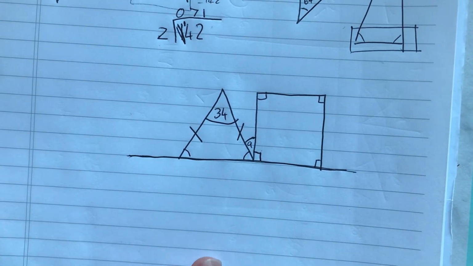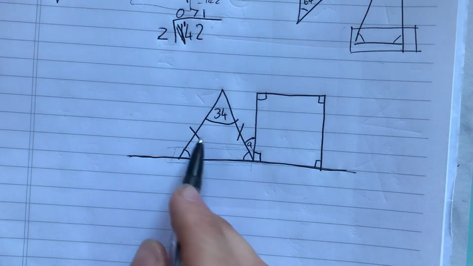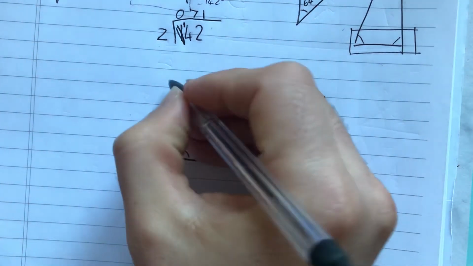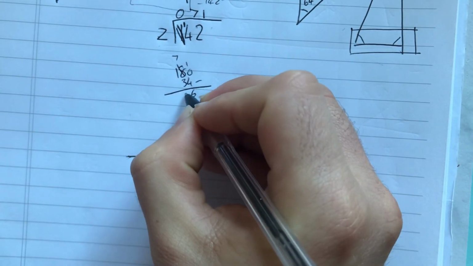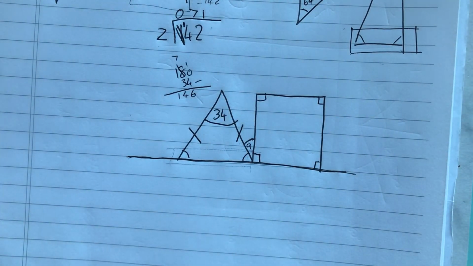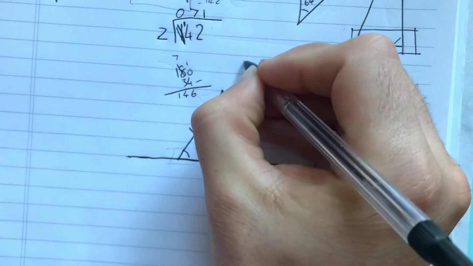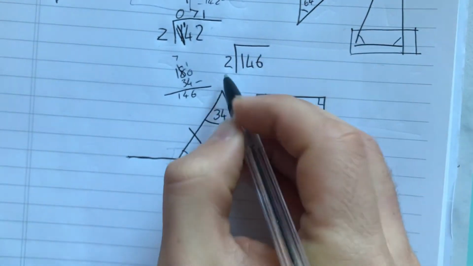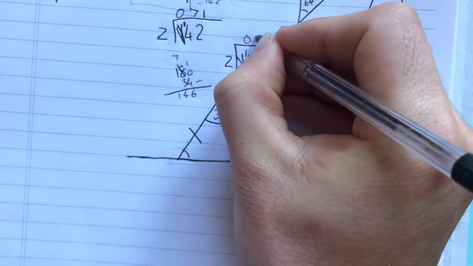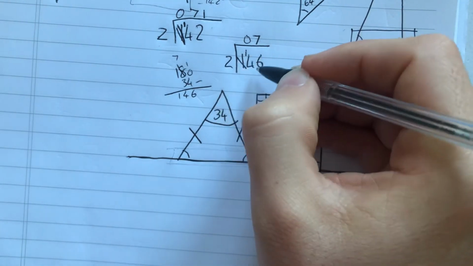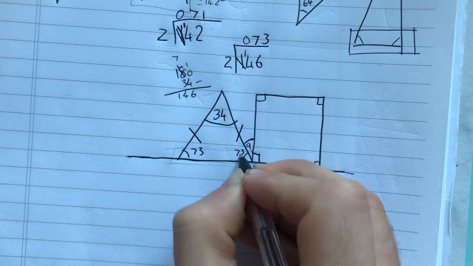Now, hang on, we've just done this. If we've got 34, and we've got an isosceles where 2 of these are going to be the same, we've already done this. So, 180 take away 34. 146. We need to share 146 out by these 2 now. So 146 divided by 2. 2's into 1 doesn't go. Let's use the 1 again then. 2's into 14 is 7. 7 times 2 is 14. How many 2's in 6? 2, 4, 6, 3. So you now know that both of these are 73.